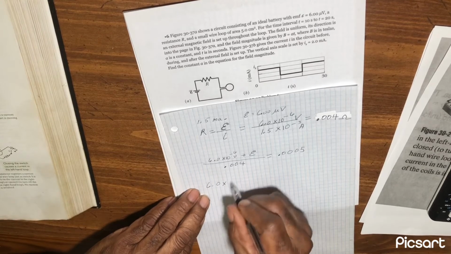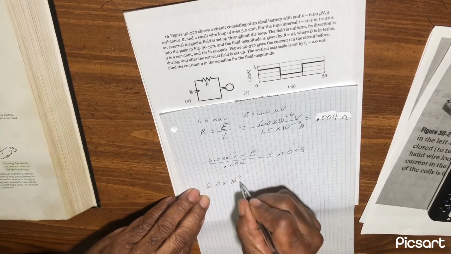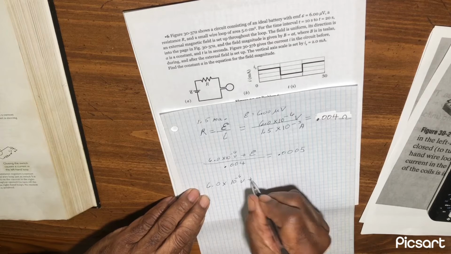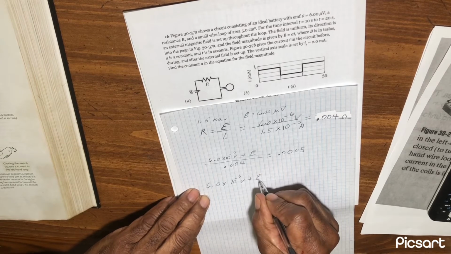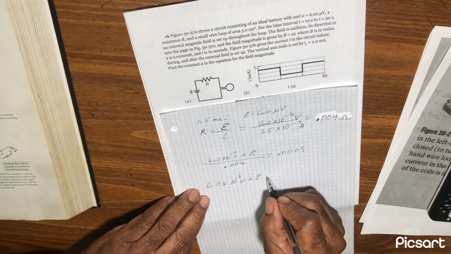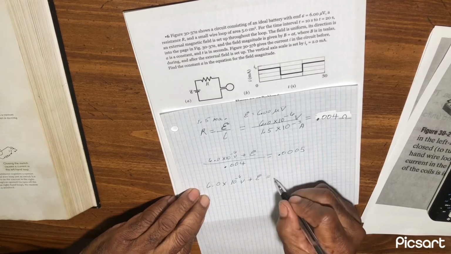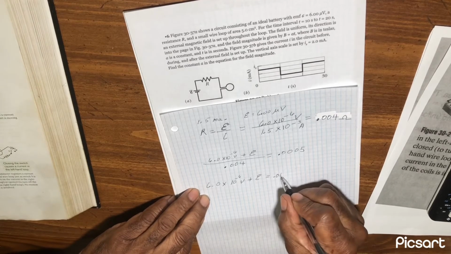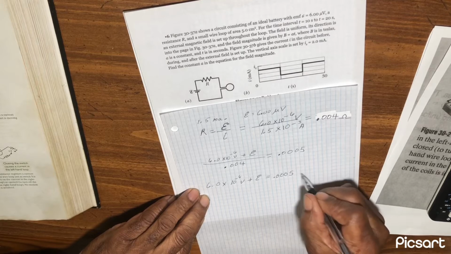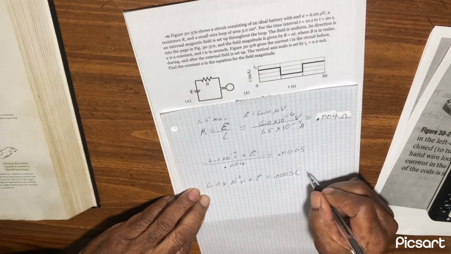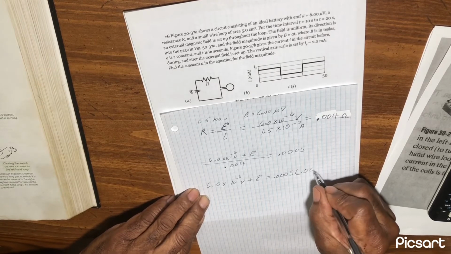6.0 times 10 to the minus 6 volts plus the EMF we're looking for is going to equal 0.0005 times 0.004.